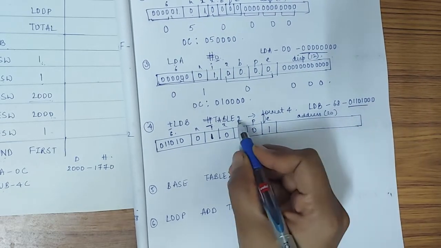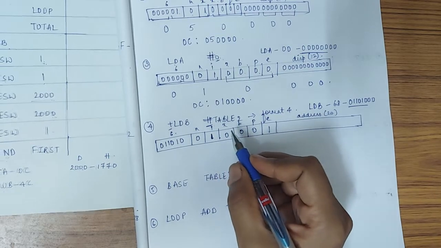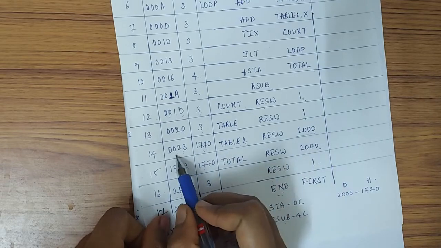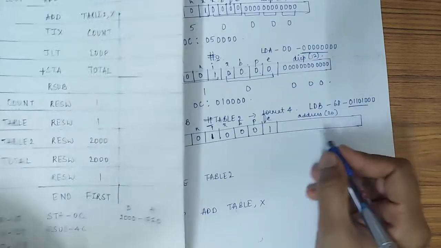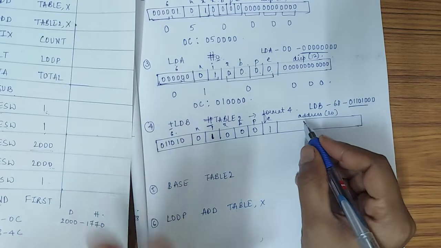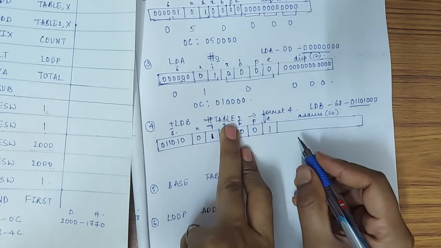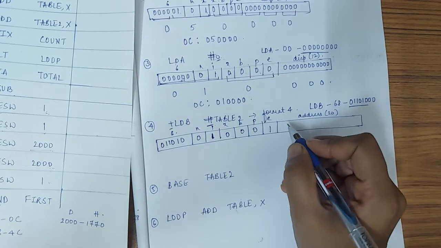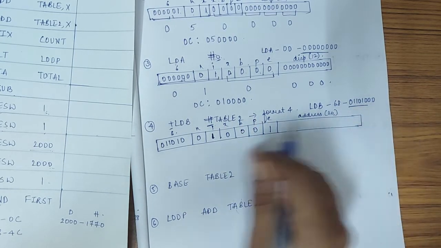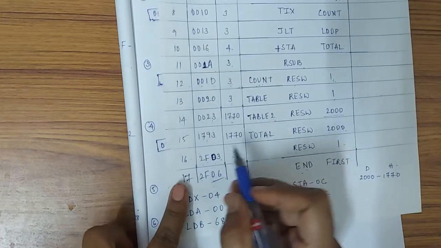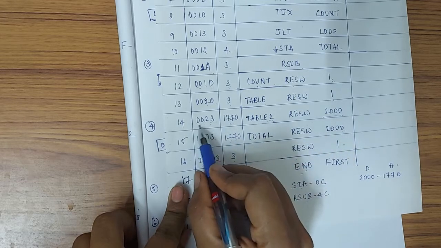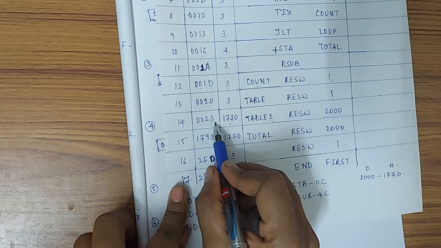And what is the address? The address is whatever is there in table 2. What is there in table 2? I mean, where it is located. Table 2 is located at 0023, right? So that is the address. Immediate, whatever is the value for where table 2 is located, that will form the address. But it occupies 20 bits, correct? But table 2 is a statement label, where this 0023 is the address where it is located. It occupies only 16 bits.